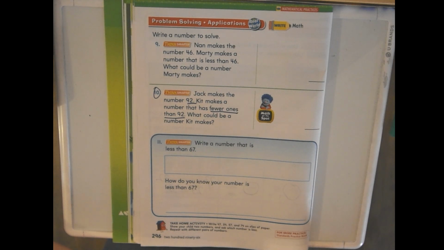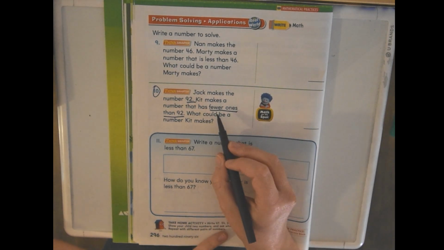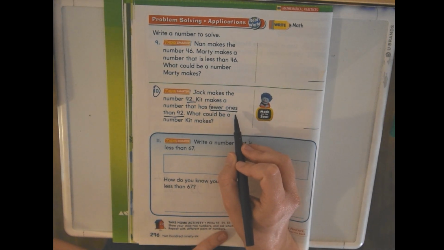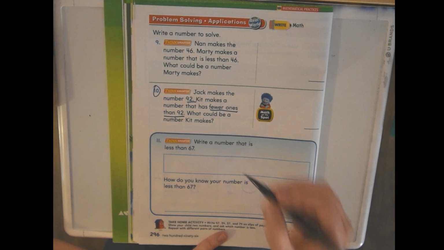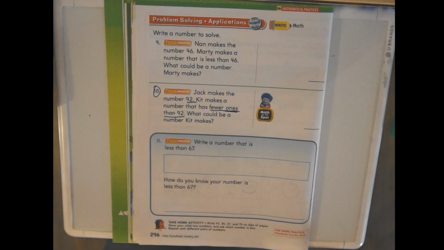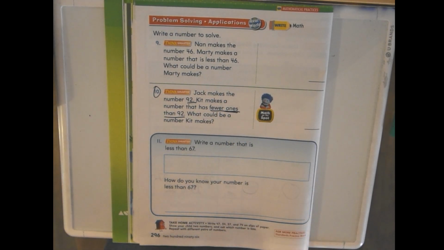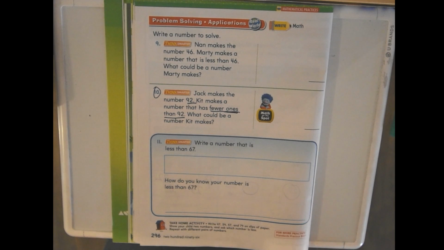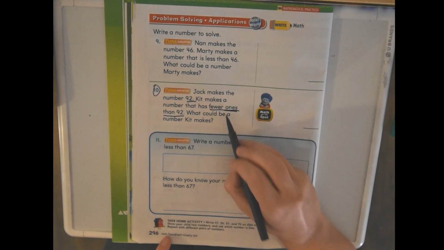It doesn't just tell us the number is less than 92. It says that it has fewer ones than 92, okay? Ones only, right? So that means it has the same amount of tens, right? It's going to have 9 tens, but it must have fewer ones.